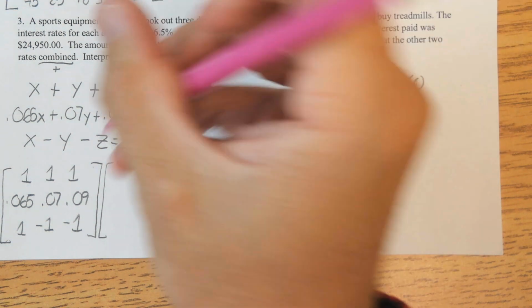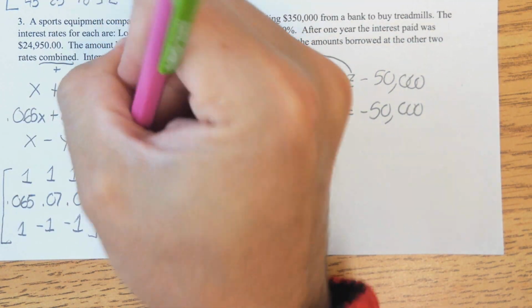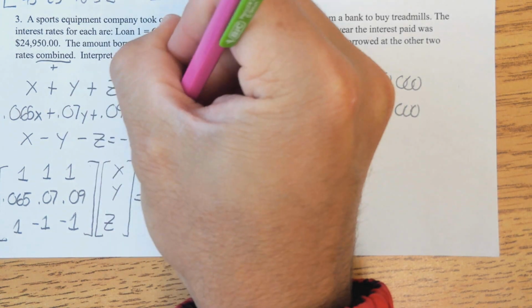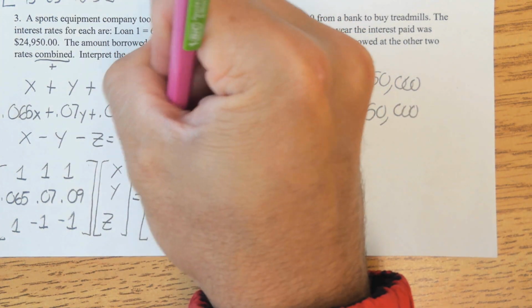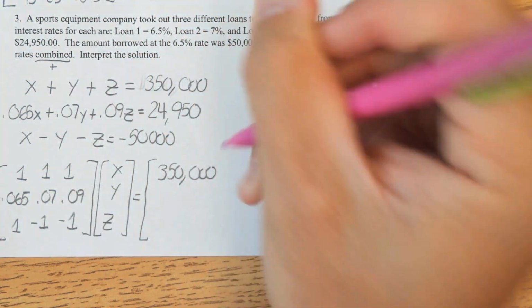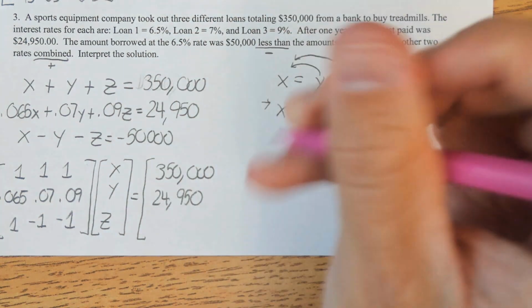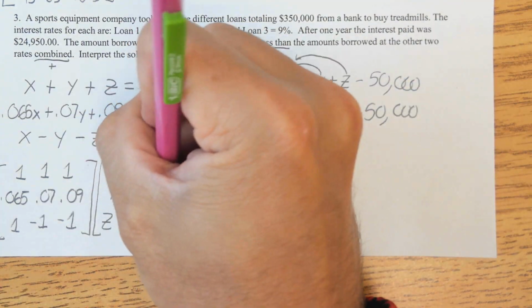And then we're going to label our variables in a row again, so x, y, z equals our totals over here. So 350,000, $24,950, and then negative 50,000.